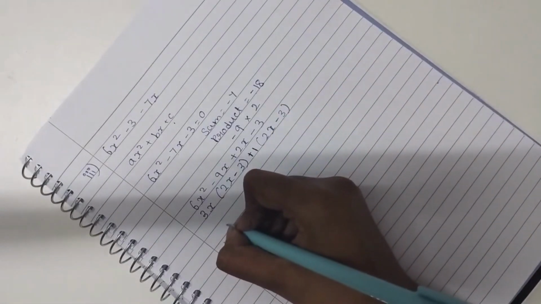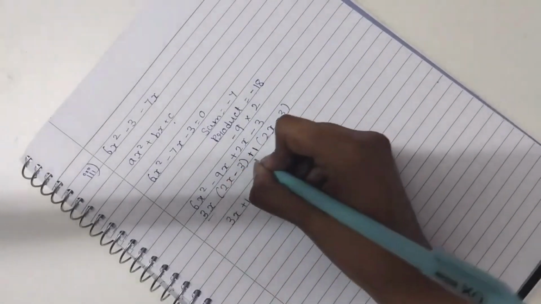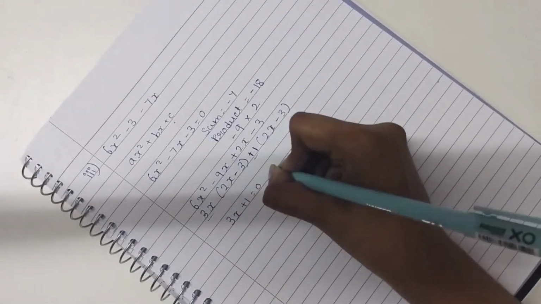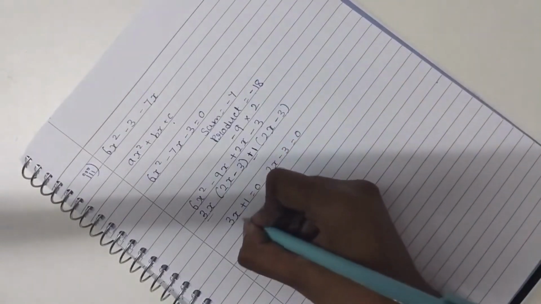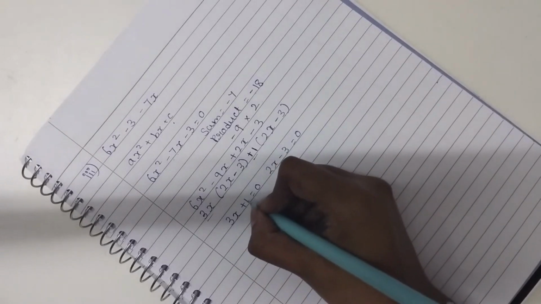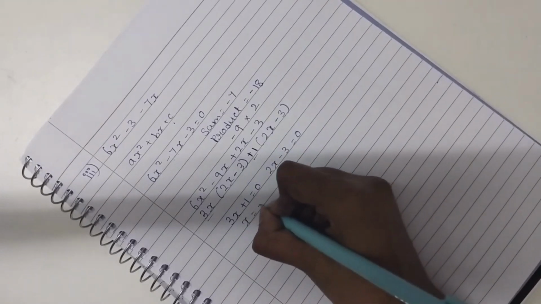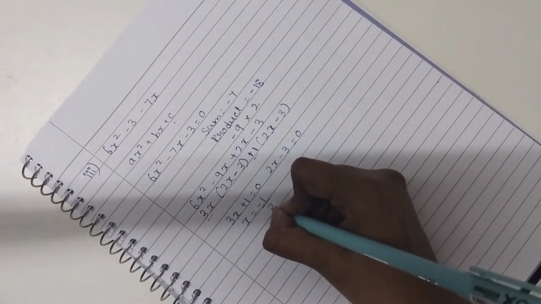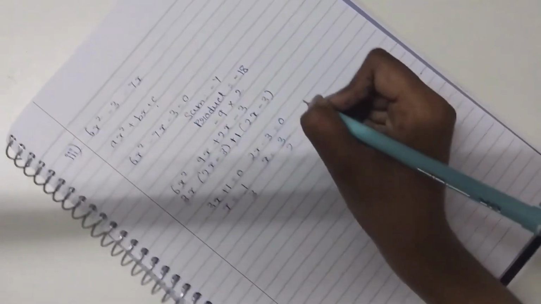So the factors for the equation will be 3x plus 1 is equal to 0 and 2x minus 3 is equal to 0. So when we bring over, we need to isolate the x, so when we bring over plus 1 to the other side, it becomes negative 1. So we can say that x is equal to negative 1 over 3 and x is equal to positive 3 over 2.